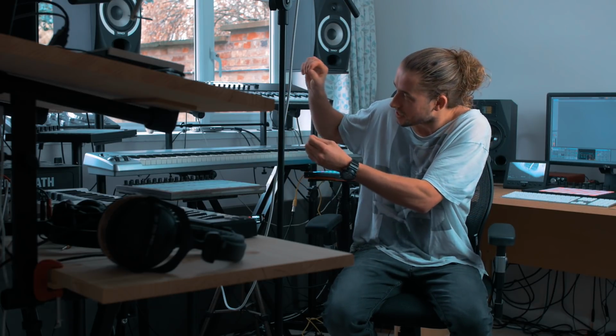Sometimes, anyway, it's worth considering. You wouldn't normally do it, but it can give it a bit of an edge. So instead of always using a limiter, try maybe using a distortion device.